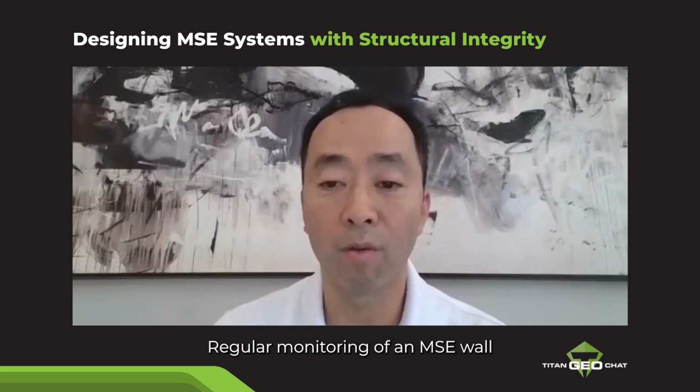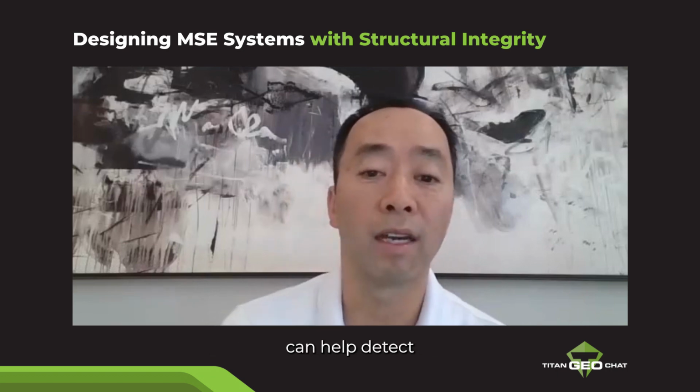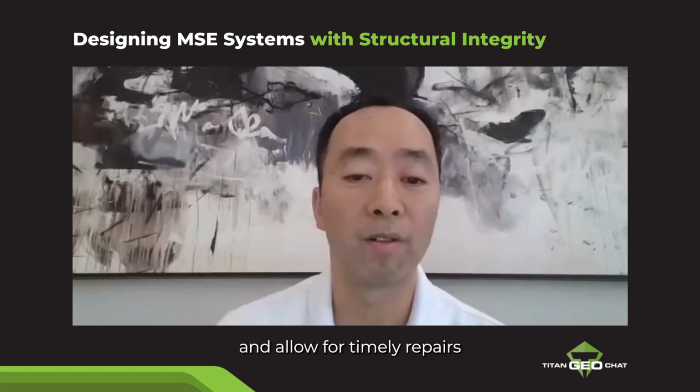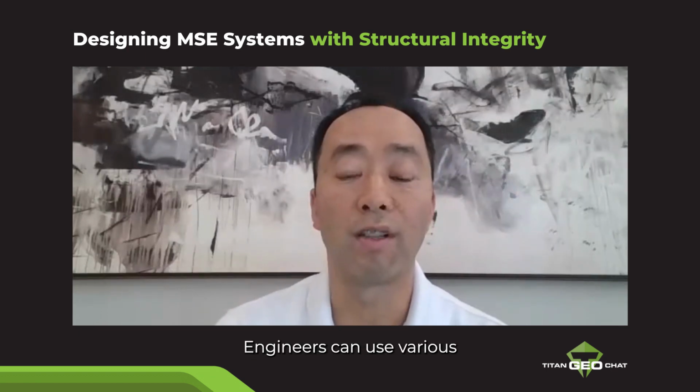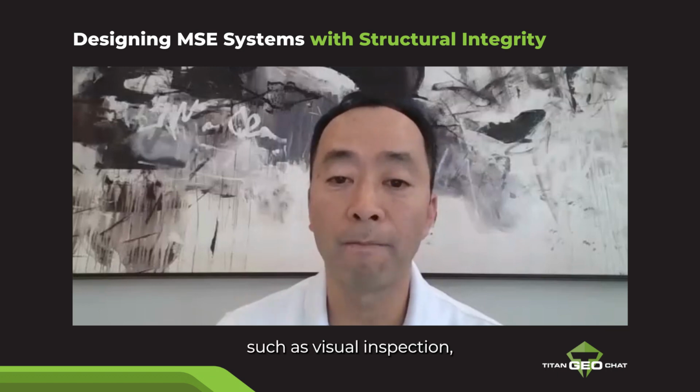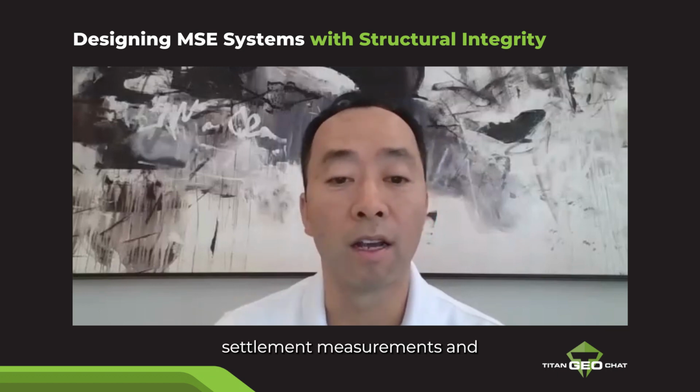Regular monitoring of an MSE wall or slope structure can help detect potential issues early on and allow for timely repairs or maintenance. Engineers can use various monitoring techniques such as visual inspection, settlement measurements, and slope inclinometers.